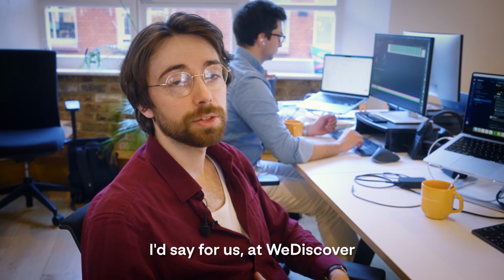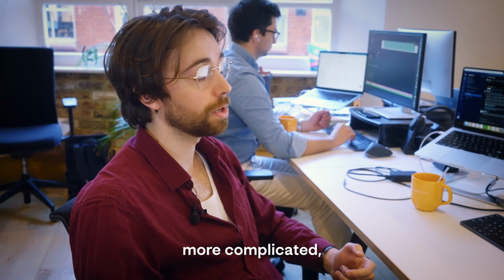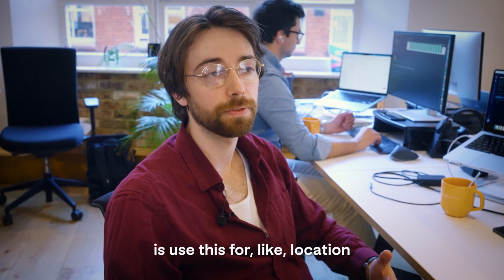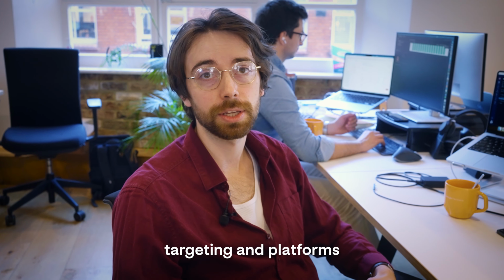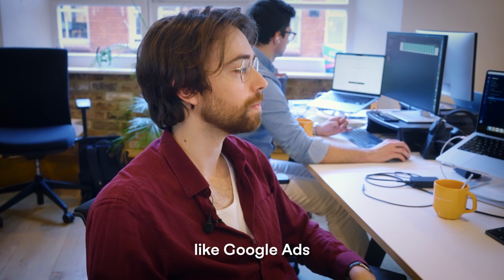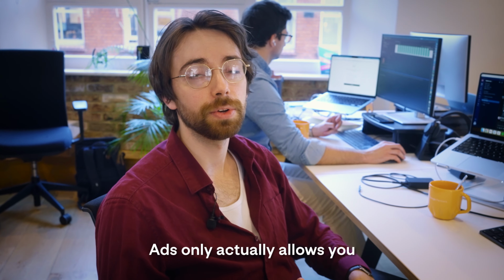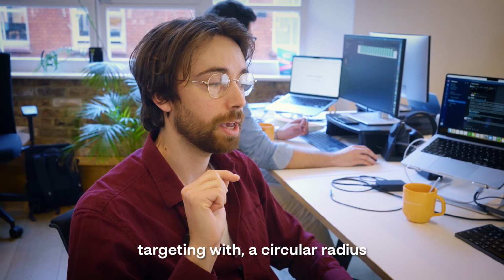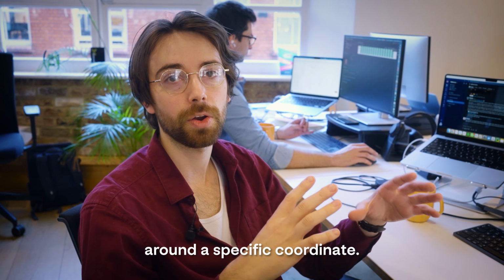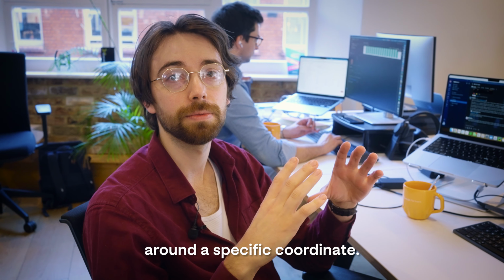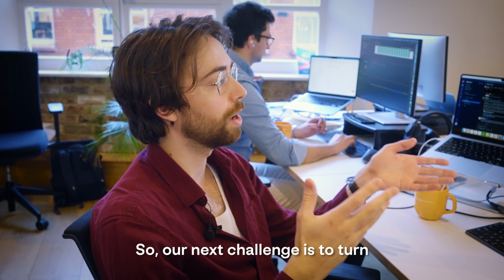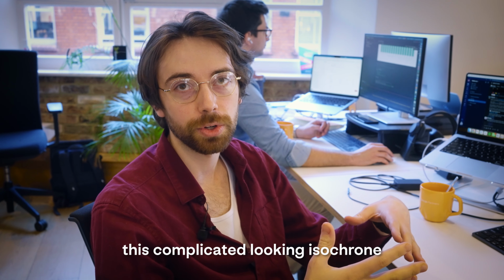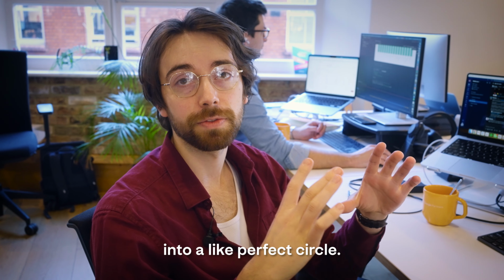I'd say for us at We Discover, it gets a little bit more complicated because what we often want to do is use this for location targeting in platforms like Google Ads. And Google Ads only allows you to do this type of location targeting with a circular radius around a specific coordinate. So our next challenge is to turn this complicated looking isochrone into a perfect circle.